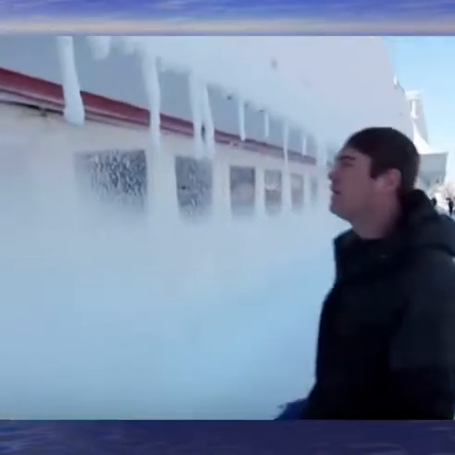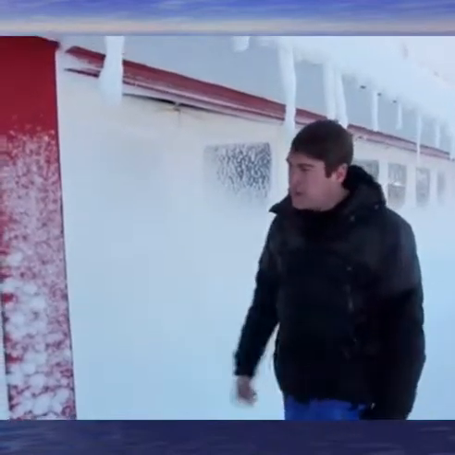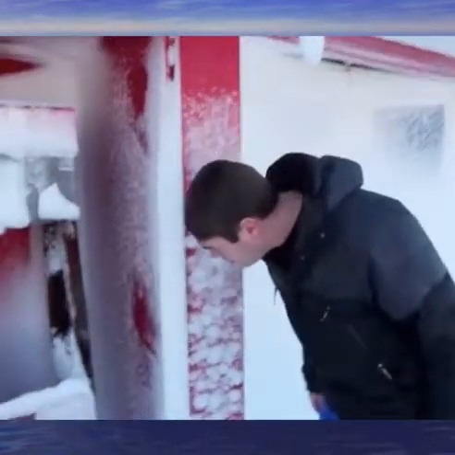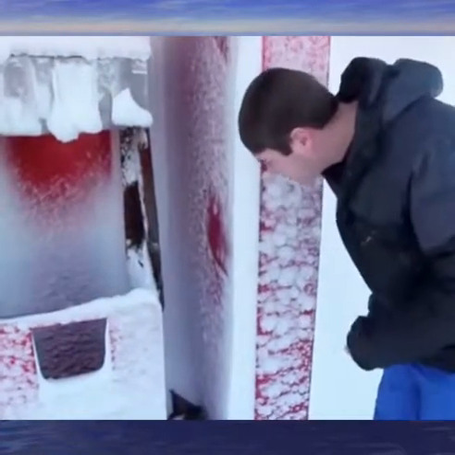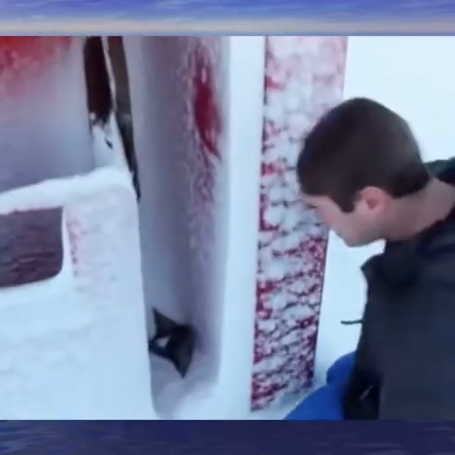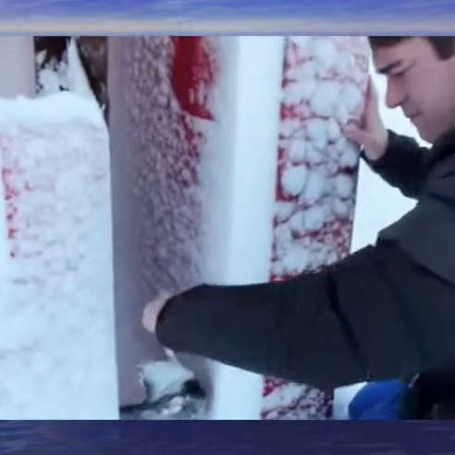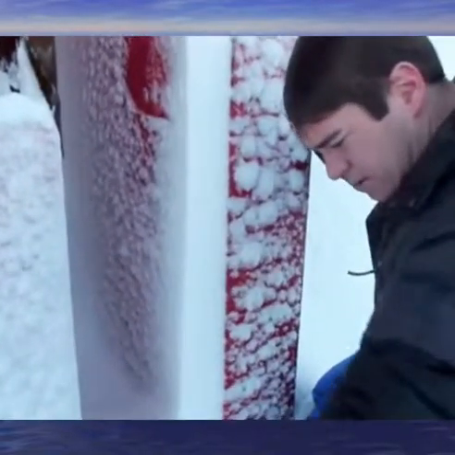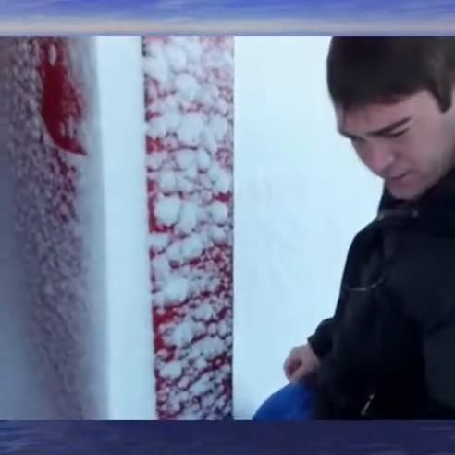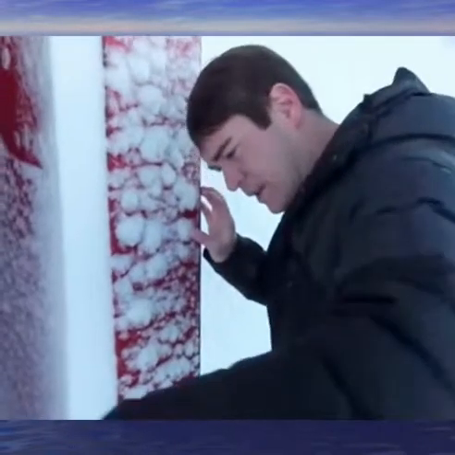Everything on the coast is frozen. So we're in Nantucket right now. Looks like Antarctica. Everything's covered in sea ice. Look at these big icicles here. Just break them off. ATM machine. Oh my gosh, there's a bird here. I wonder if this bird got battered in the hurricane force wind. Completely frozen bird. Wow. It's Mother Nature.